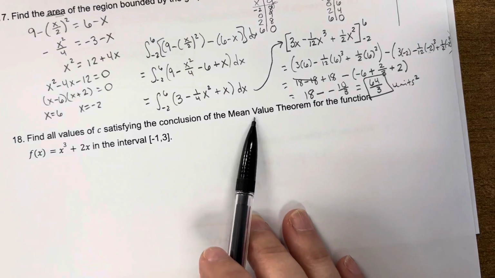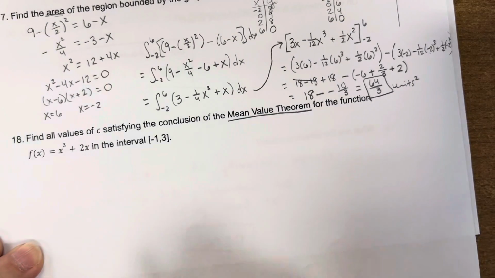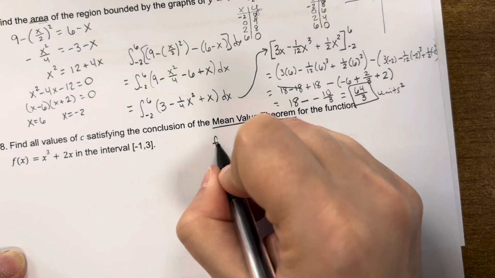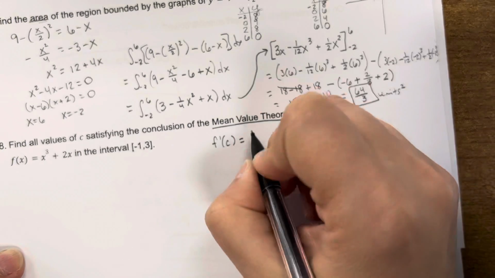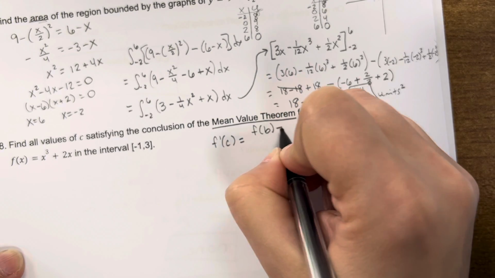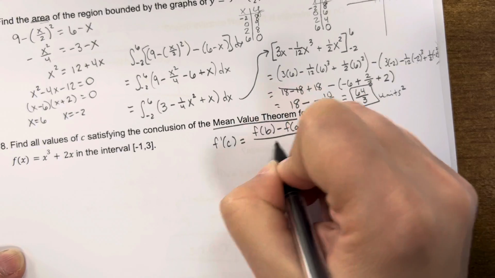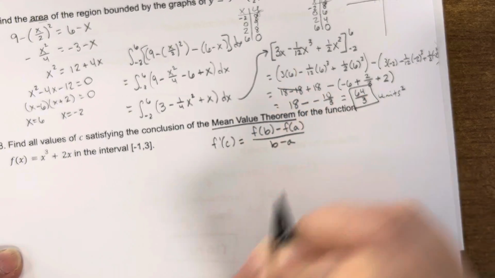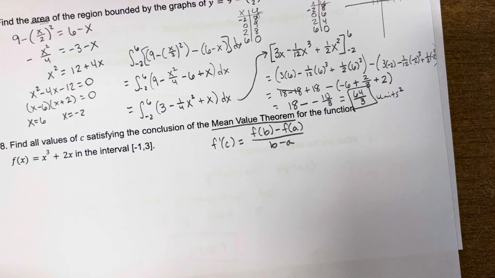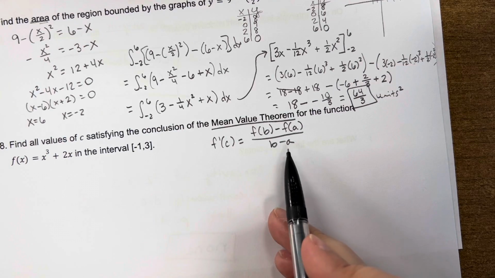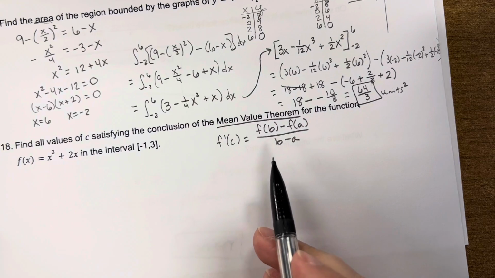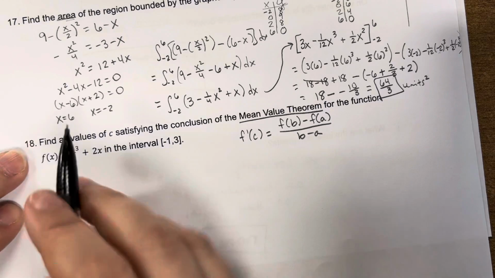So mean value theorem, I feel like we need to kind of revisit this. Mean value theorem says that f prime of C, or the derivative, is really like f of B minus f of A all over B minus A, which is really just a slope, right? This is like your y value minus the other y value over x minus x. Okay, so what I need to do is find the derivative of this.